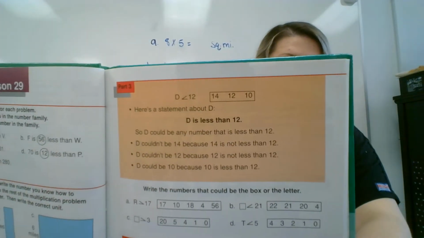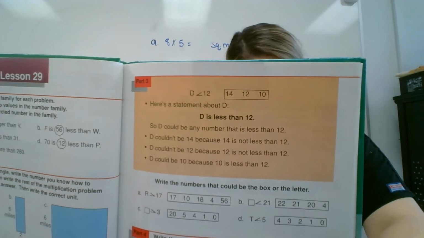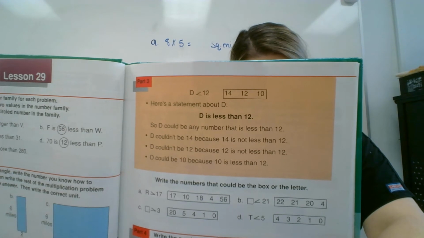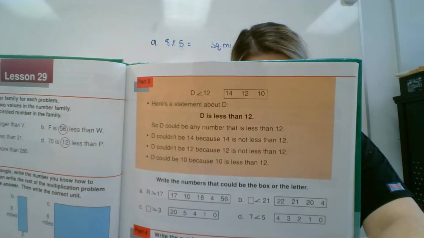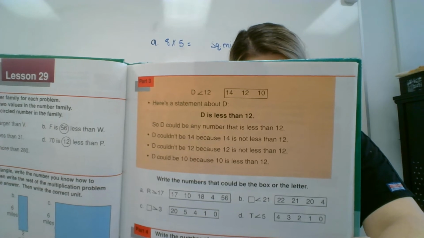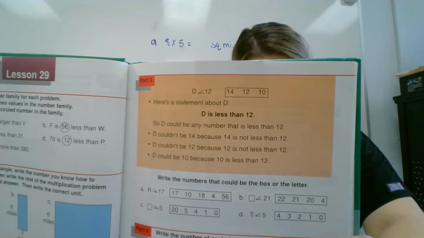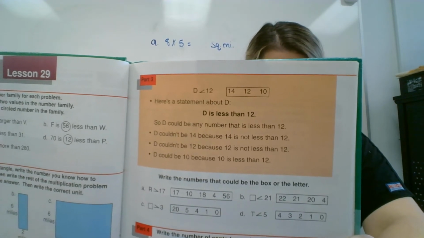Part 3. I'll read what it says in the box. Follow along. Here's a statement about D. D is less than 12. So D could be any number that is less than 12. D couldn't be 14. 14 is not less than 12. D couldn't be 12 because 12 is not less than 12. D could be 10 because 10 is less than 12.